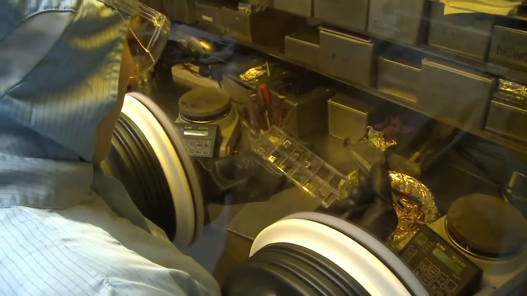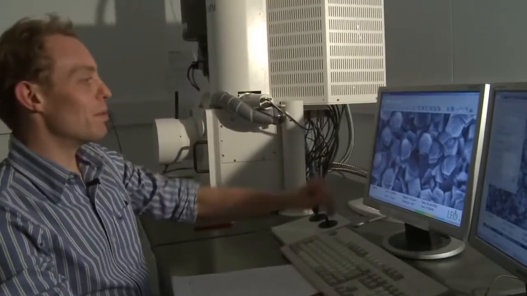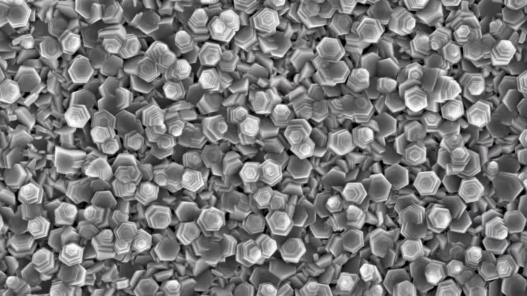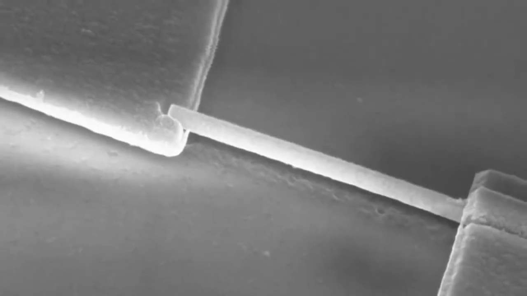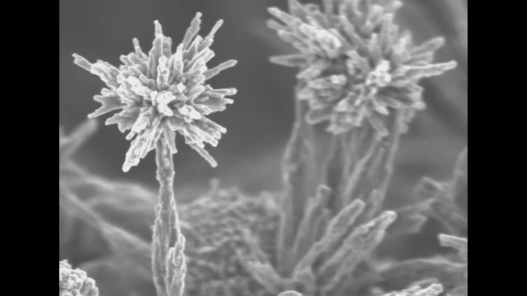The results are astonishing. Here are some samples that I made under various conditions, but when we zoom in on the nanoscale, we can see that they are extremely different. So these ones remind me of the Eiffel Tower. They're really quite beautiful, these hexagons all stacked on top of each other, like pyramids. We can also make other materials, such as really thin wires, ones that look like pancakes, or ones that look like flowers.